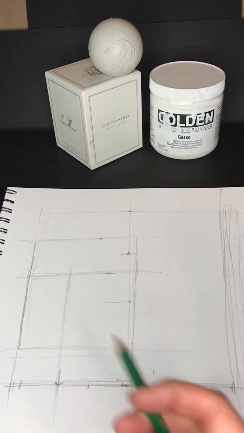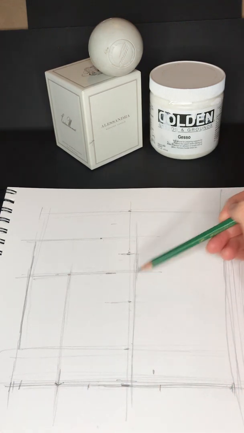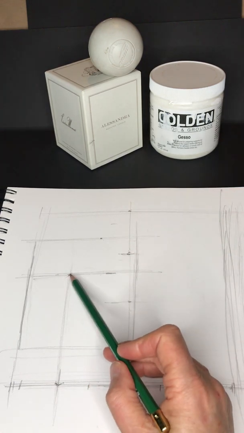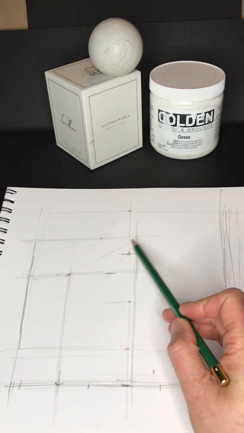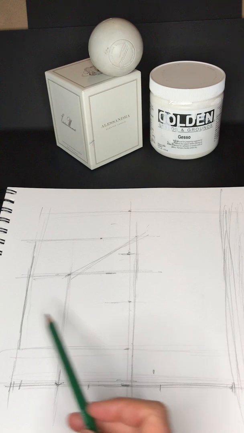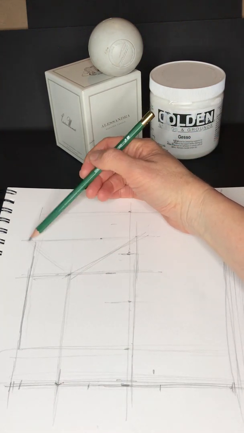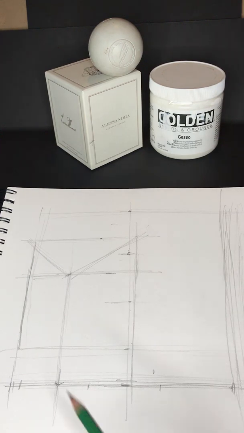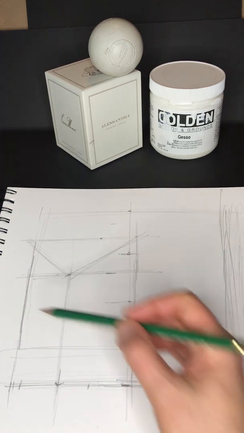I feel like I can get that. Now we have, so from here to here, we can get that diagonal. We can also get this diagonal. And we need to get this one at the bottom.